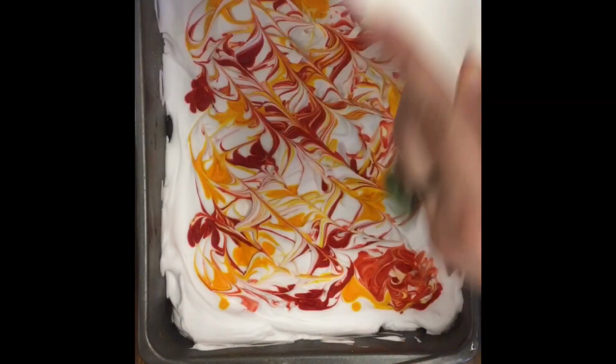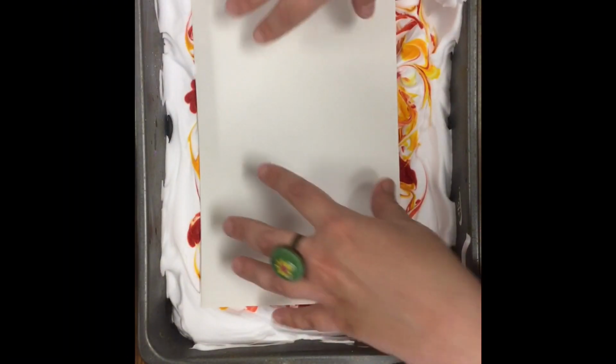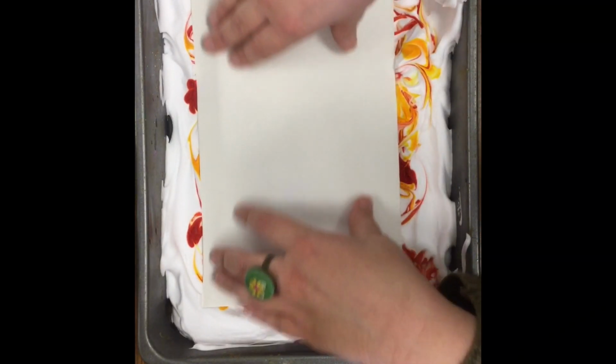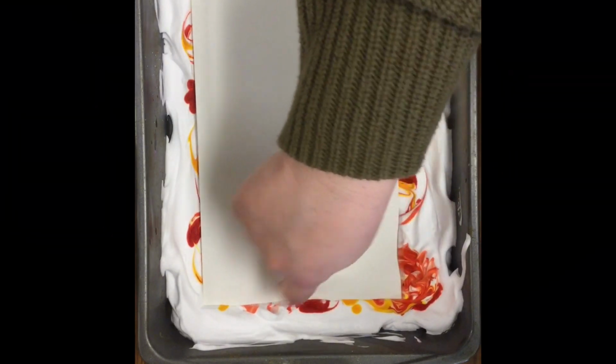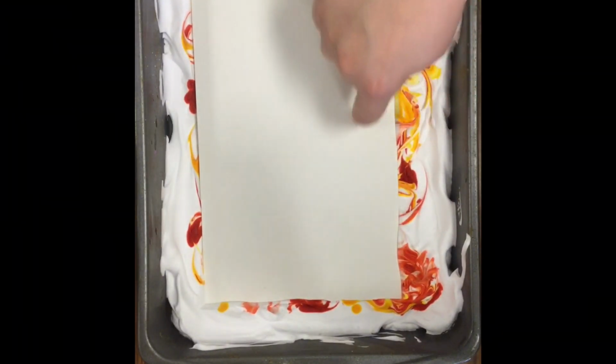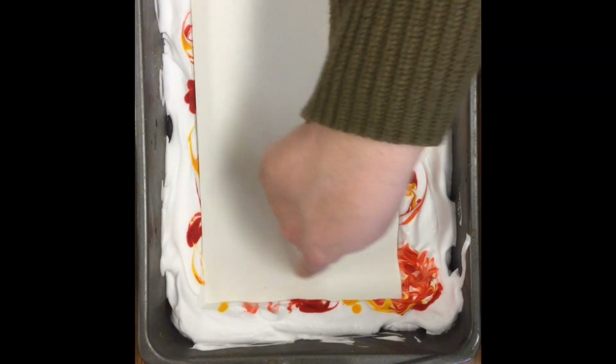And after our paper is folded in half, we are going to lay our paper on top of our shaving cream. Okay. And you're just going to press down all those corners and edges just to make sure that the entire surface of the paper is getting some color.